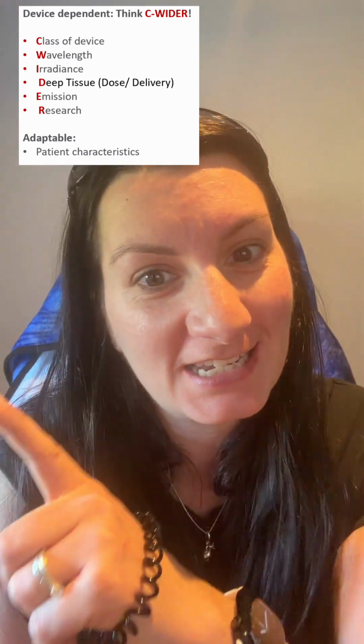We're now on D, and D covers two main areas, both dose and delivery. And these two are really, really important parts. I always say, would you only take half a paracetamol if you had a broken arm? No, of course you wouldn't. You would take the full dose. This is something I see time and time again when it comes to laser: how often we are underdosing our patients. And that's when the outcomes become a little bit more difficult, shall we say.